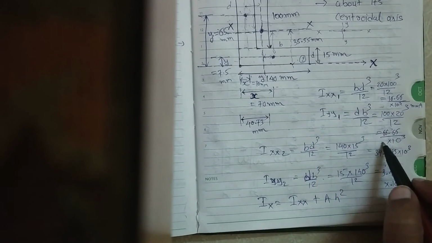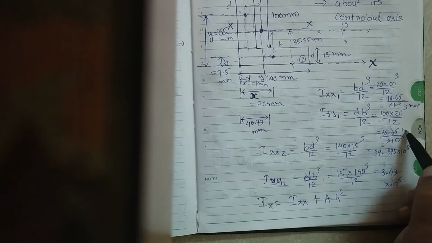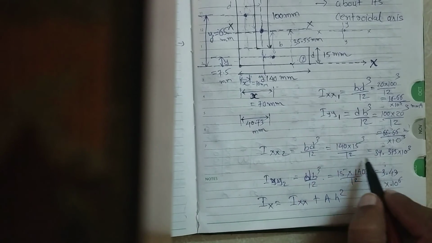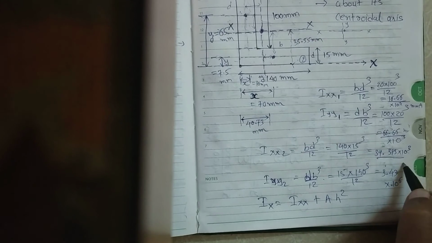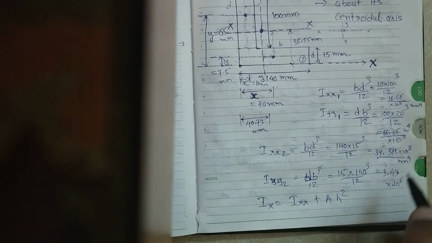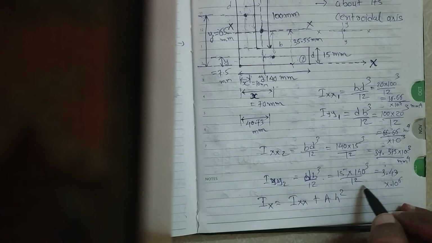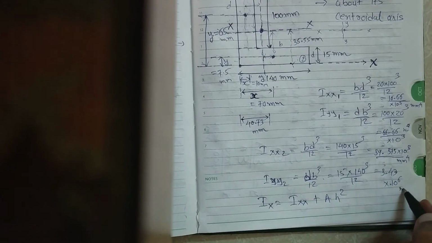Iyy1, as per this equation, is calculated as 66.66 into 10 raised to 3, also in mm raised to 4. Ixx2 is basically 39.375 into 10 raised to 3 mm raised to 4, and Iyy2 is 15 into 140 cubed divided by 12, which is 3.43 into 10 raised to 6 mm raised to 4.